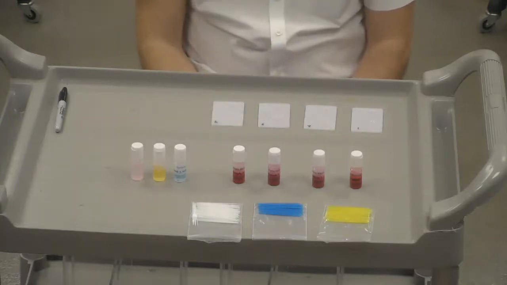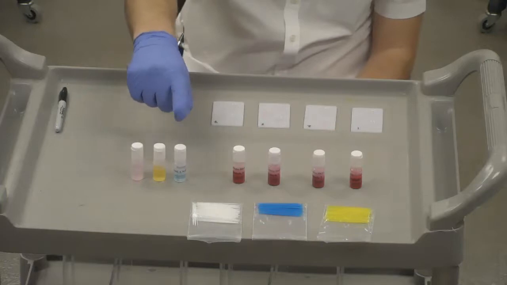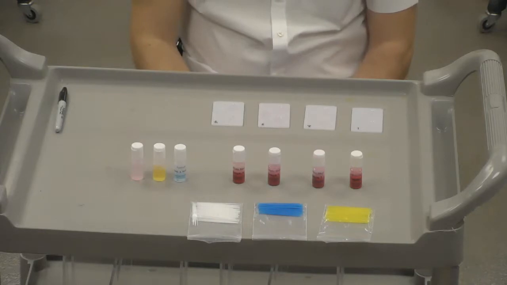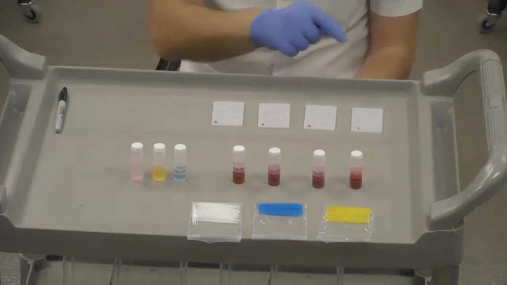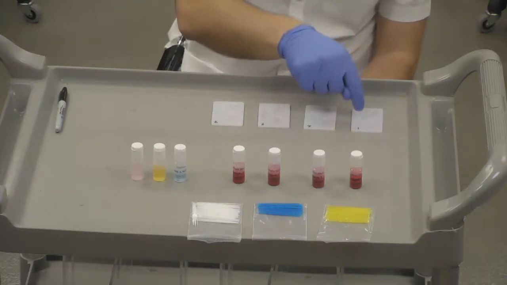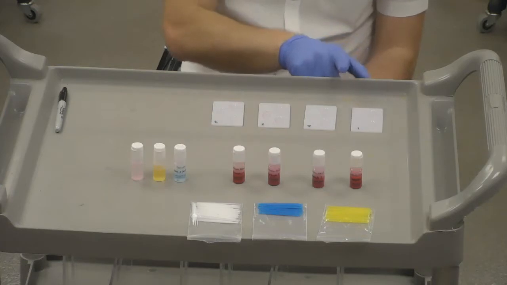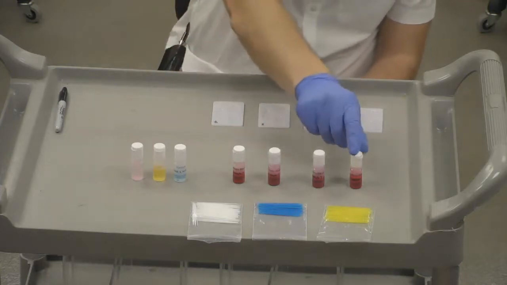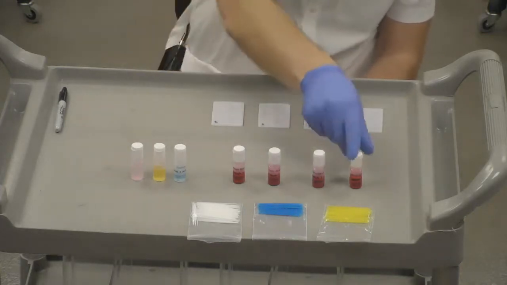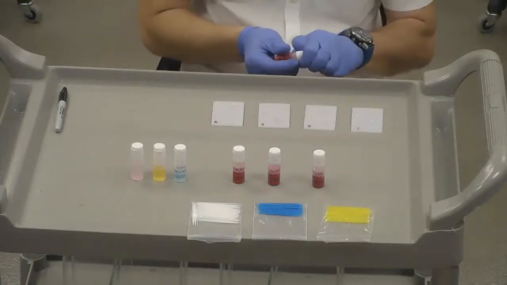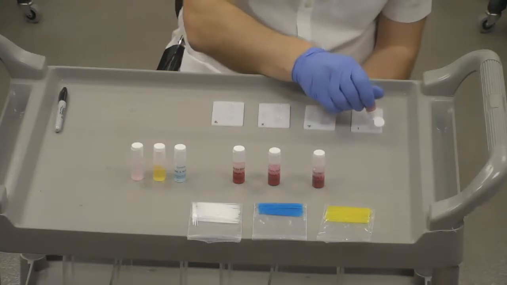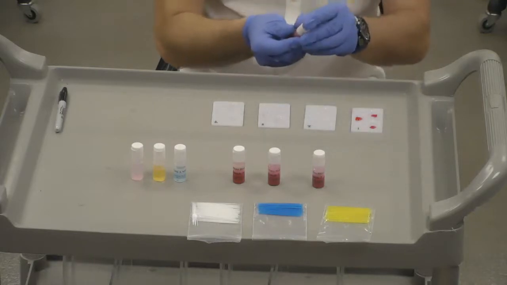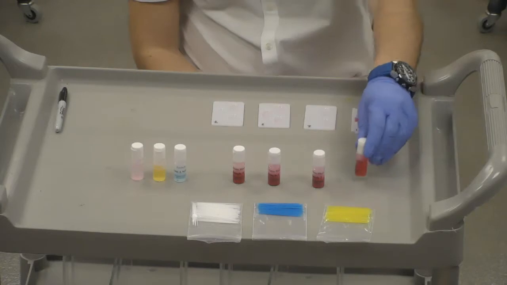And then I have 3 antiserums: anti-A, anti-B, and anti-D. This is the well for A, this is the well for B, and this is the well for the Rh factor, on each plate. We're going to take each sample one by one. We'll take a drop of sample 1 and put it in A, B, and Rh, and do the same thing for 2, 3, and 4.